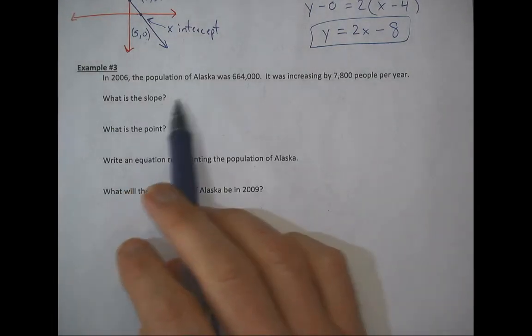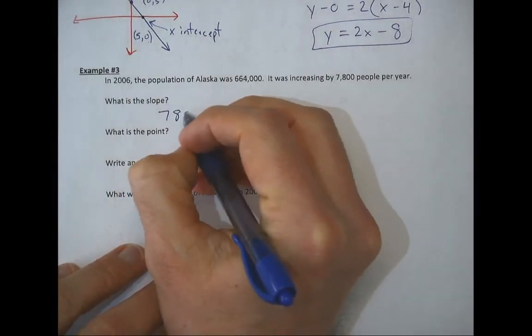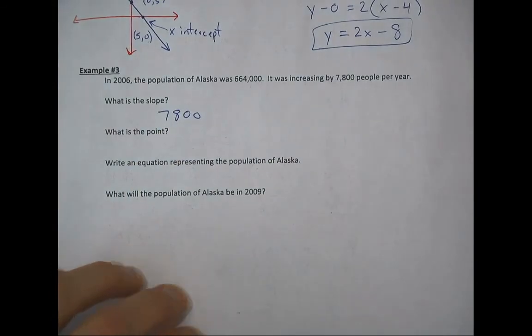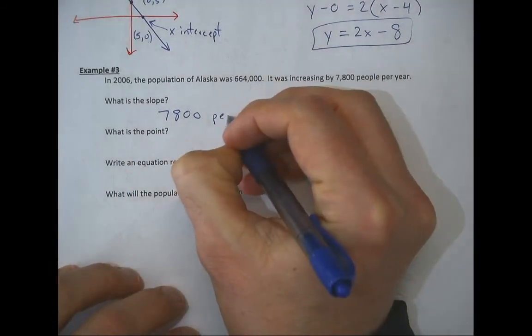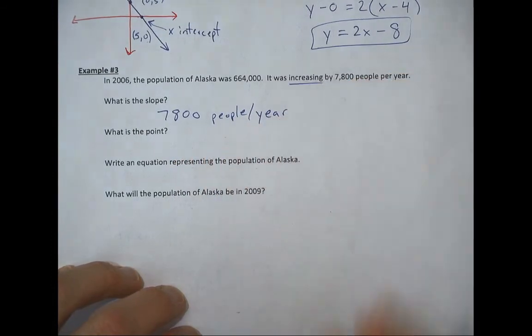Okay, so the slope is always the rate of change. So what is the rate of change? 7,800 people per year. Let's go ahead and put the label so we understand what we're doing. So that's what it's increasing by.